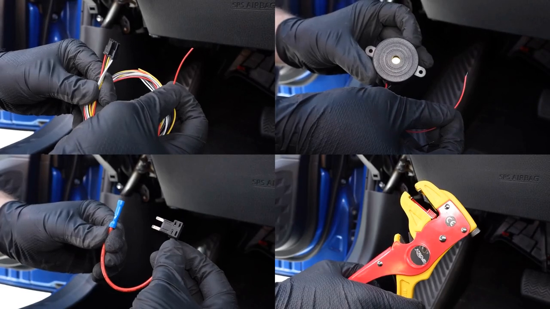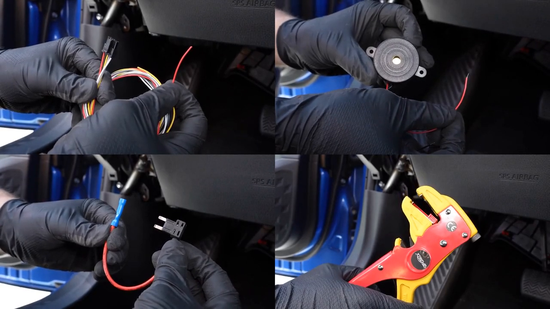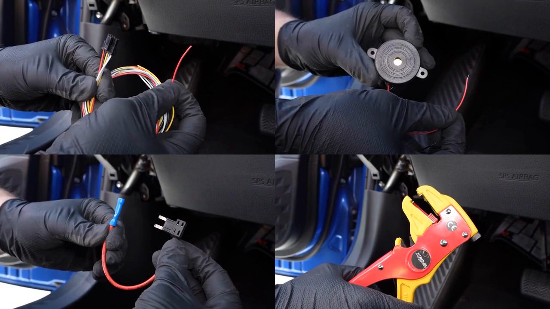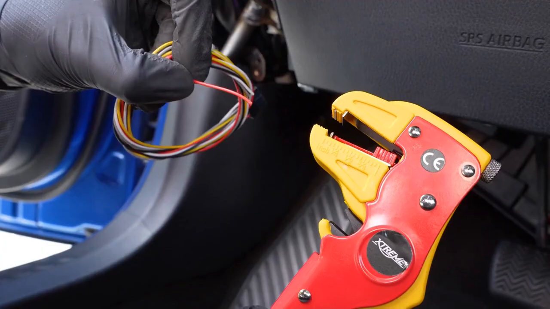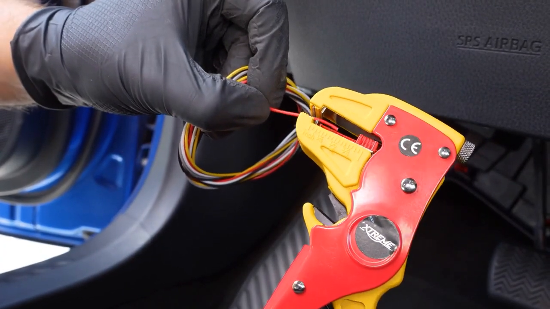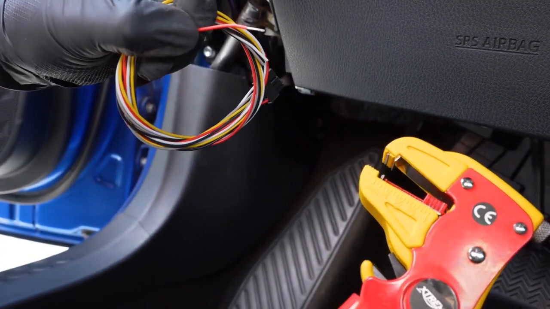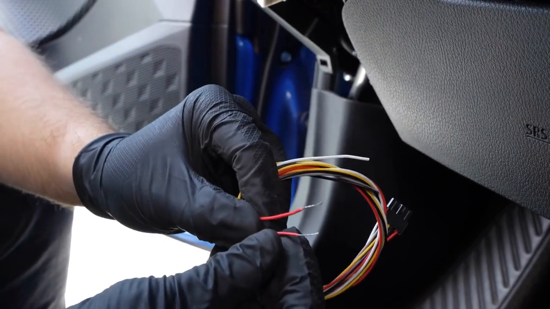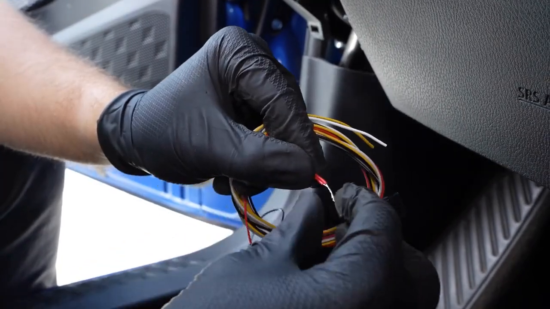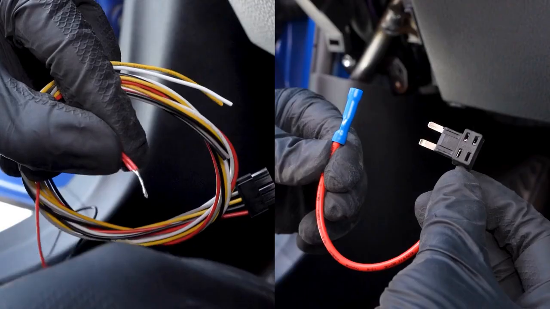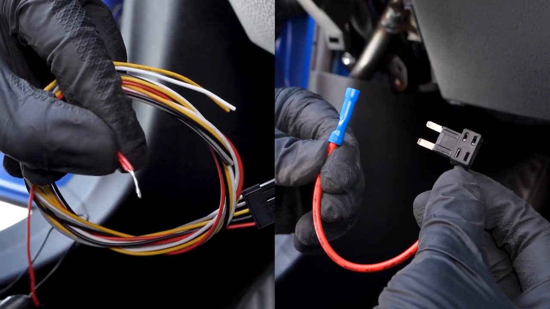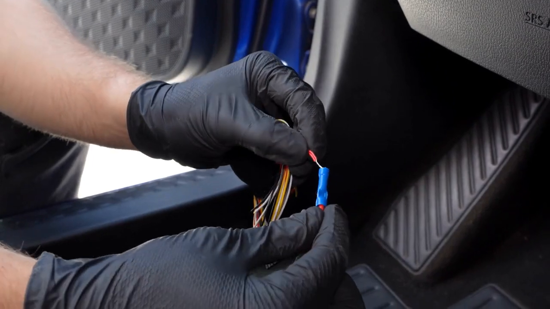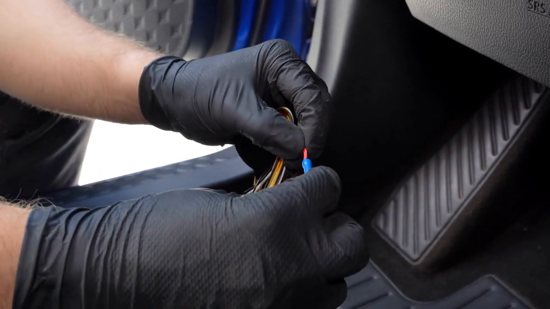Moving forward, you will need a power cable, a buzzer, a heat shrink tubing, and a fuse socket with a cable. Start by stripping the wire. Twist the device's cable and the buzzer's power wires together to connect them. Connect the joint wires to the fuse splitter and use heat shrink tubing to secure the connection.